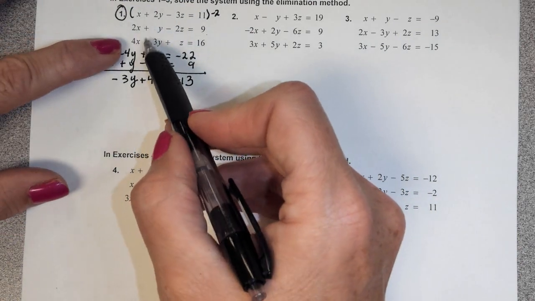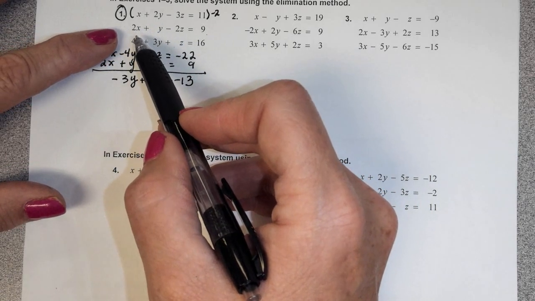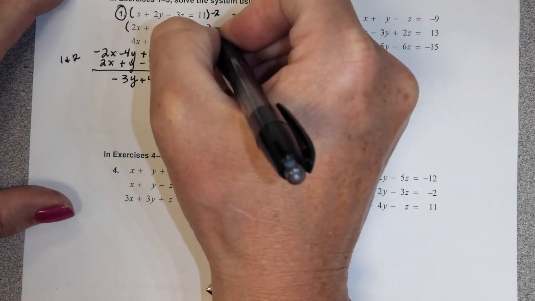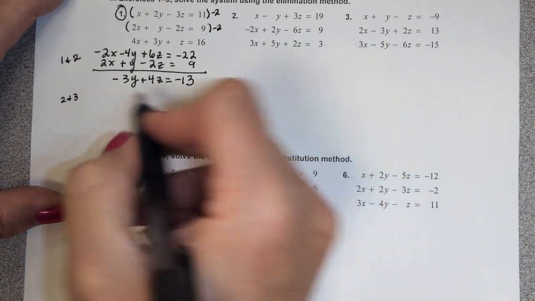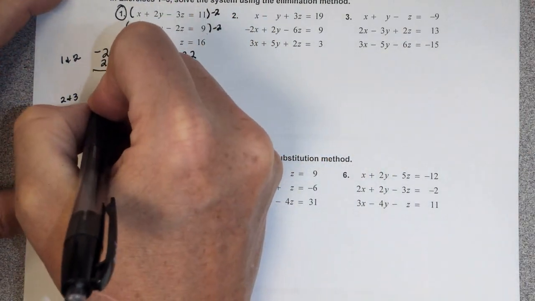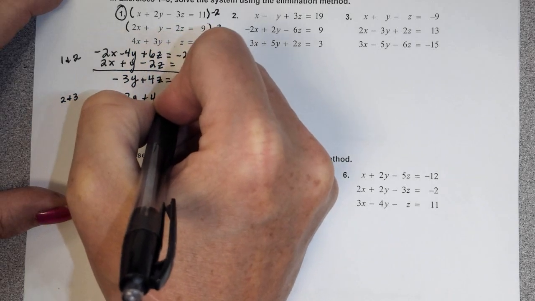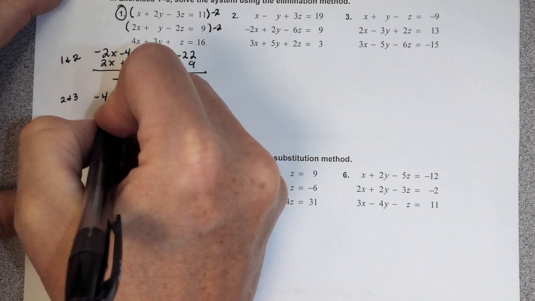So if I'm going to use 2 and 3, what would I have to multiply by? -2 on my number 2 equation now. I have to use different equations. So now I'm using 2 and 3. I could have used 1 and 3 though. So I have -4x minus 2y plus 4z equals -18. I use my third one.